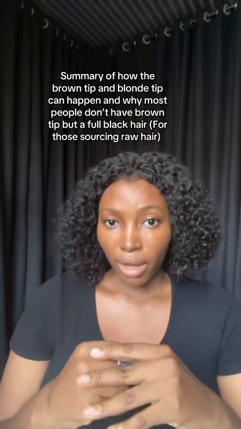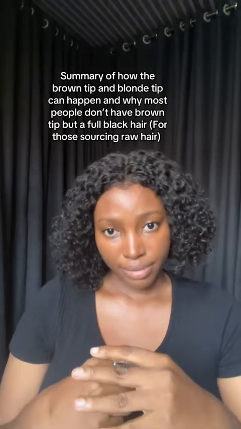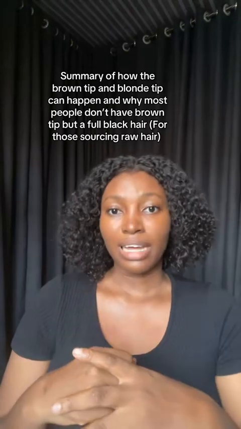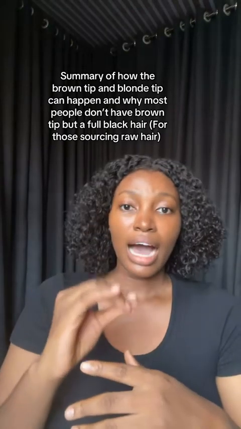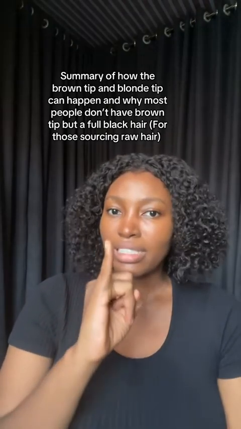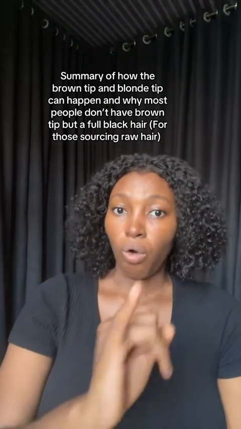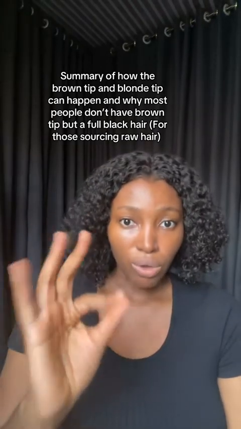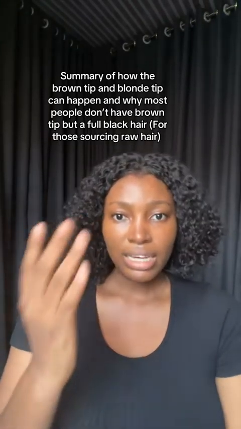I told you guys about the melanin pigments that we have in the hair. And I told you guys that there are two major types of melanin pigments, which are eumelanin and pheomelanin. And I told you also that eumelanin is what determines if the hair is going to be black or brown, and pheomelanin is what can determine if the hair is going to be yellow or red. That is it.